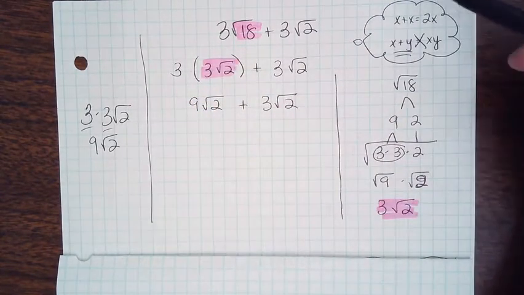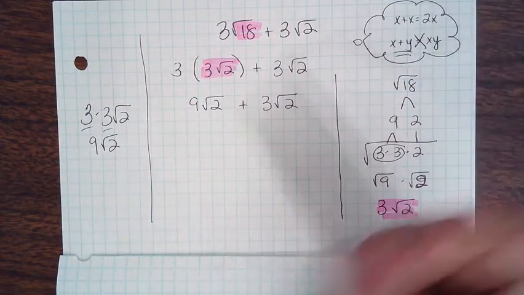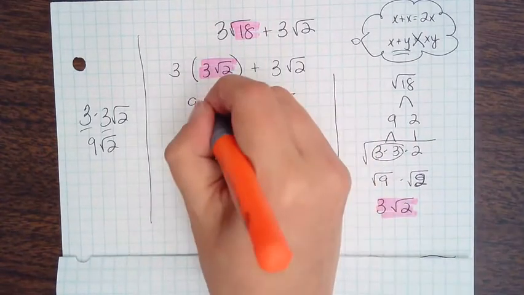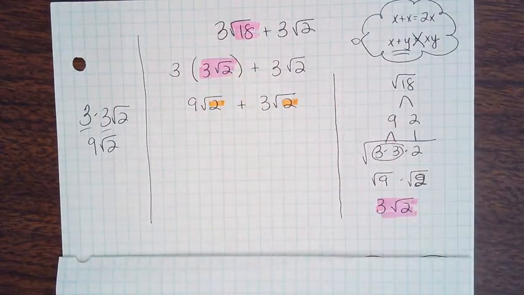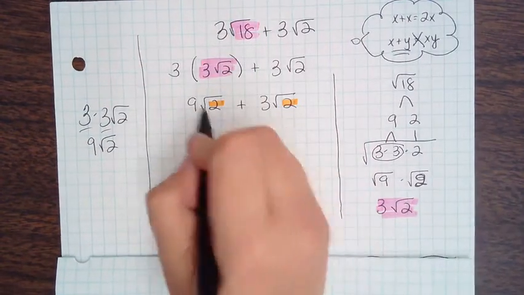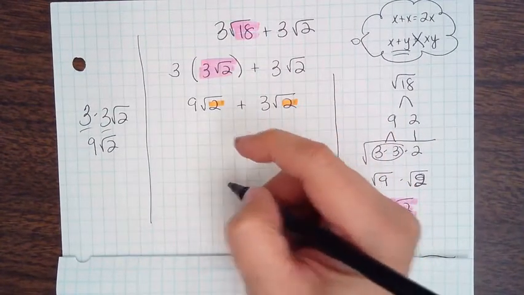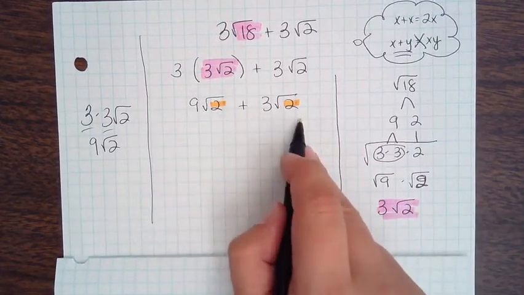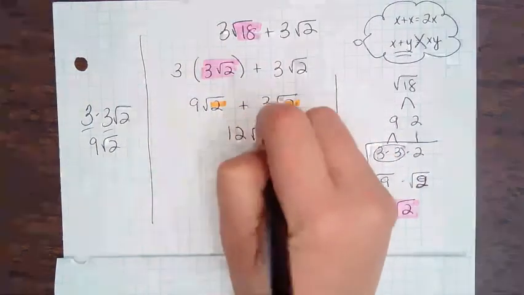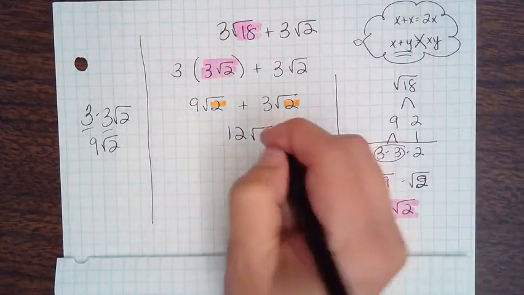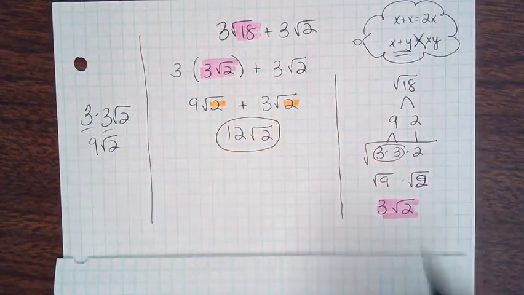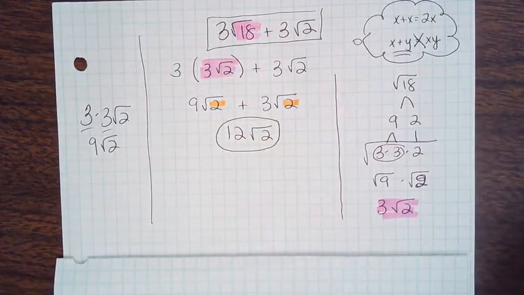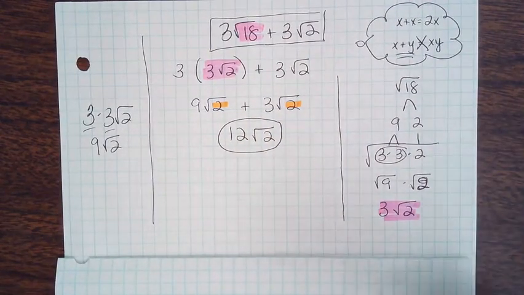Now, we go back and we say, can I combine these? The answer is yes, because these glorious things are the same. So I've got 9 of them and 3 of them. I think about how many then do I have? If I have 9 root 2s or 9 apples plus 3 apples, I'm going to have 12 apples. Here's my answer. And again, I can always plug this into the calculator and then this into the calculator. And if I get the same nasty decimal, it's correct.